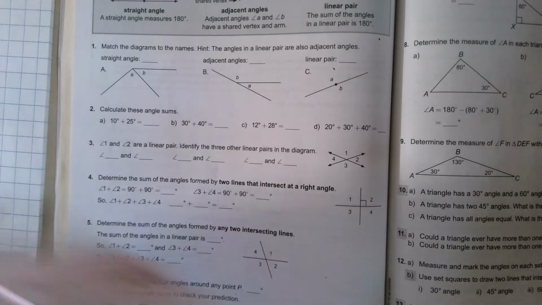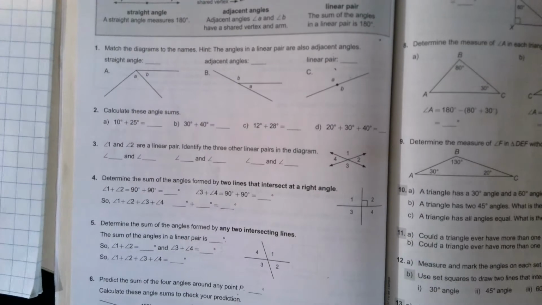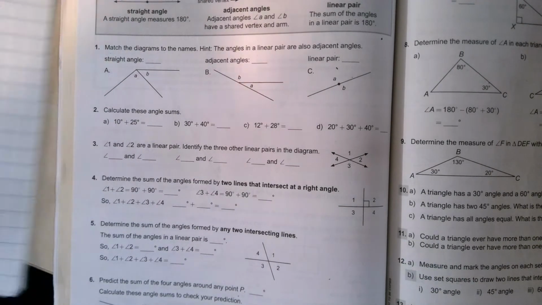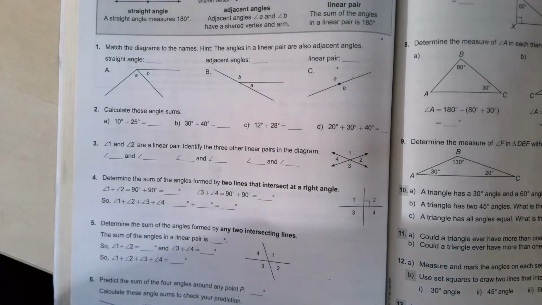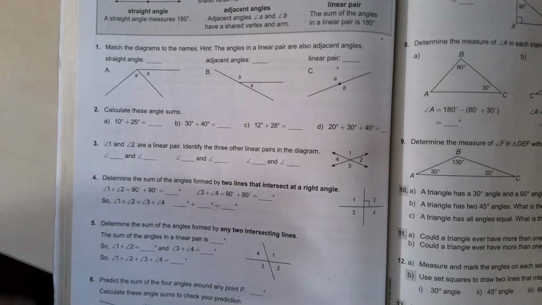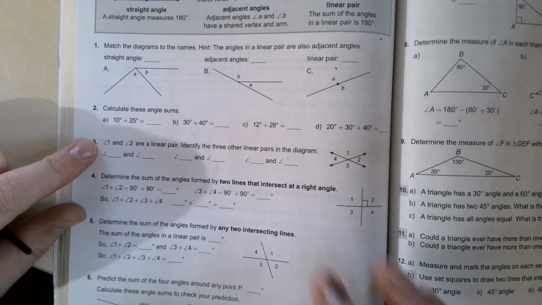All right, so if you watched our last lesson, we talked about straight angles and adjacent angles and linear pairs. We talked about triangles. So let's start working on this. The first question is match the diagram to the names. And there's a hint that the angles in a linear pair are also adjacent pairs. So we have the three listed right above here. You can see it in your book, but we're going to start matching them together.